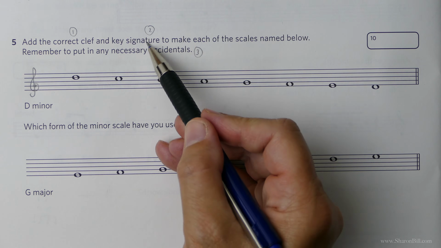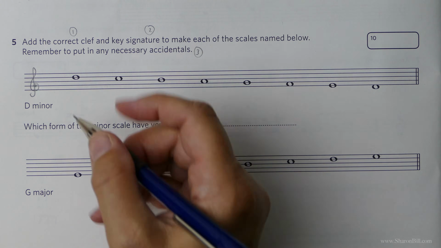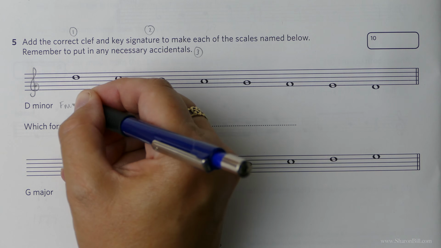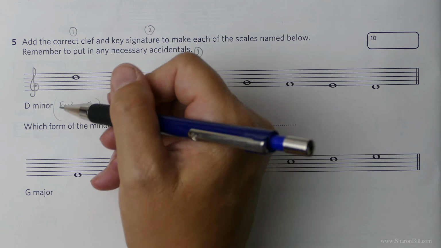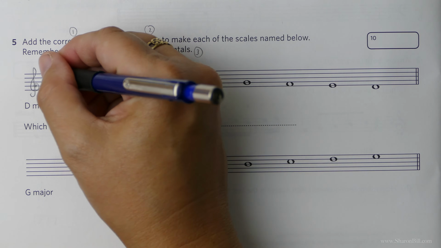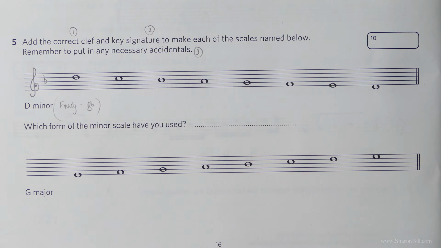Now the key signature, D minor, is related to F major, which has a key signature of B flats. And so what you'll need to do is add in a B flat at the start here.